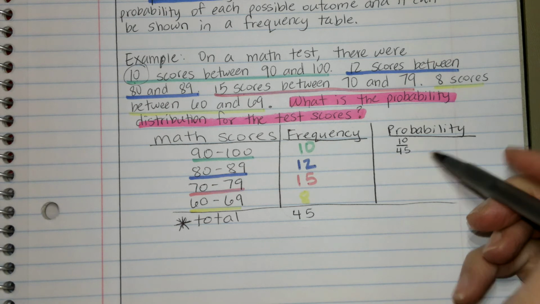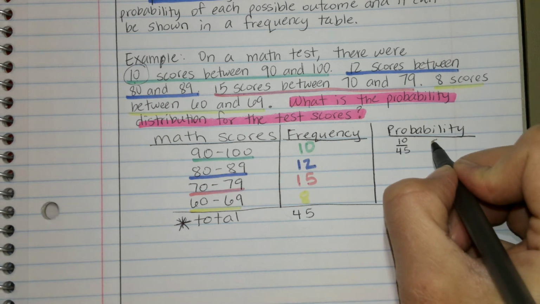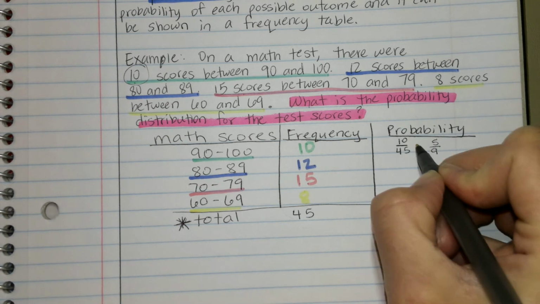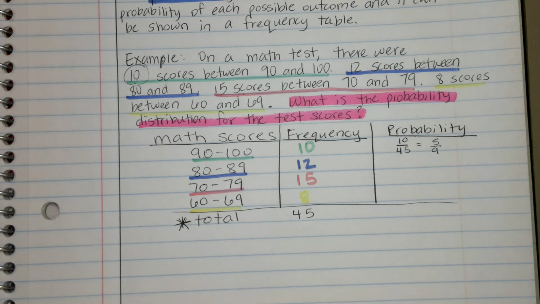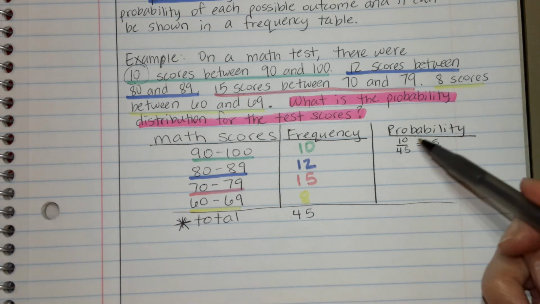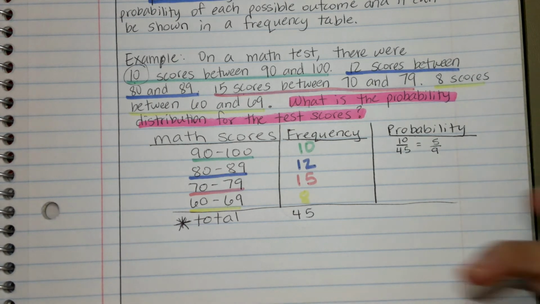I'm pretty sure on this problem, on MathExcel, it doesn't have you reduce. If you do want to reduce, you can. I would divide by 5, and I would get 5 over 9. But I'm pretty sure it doesn't want you to reduce. I don't know why it has you reduce on other problems and then not this one. Well, I'll actually tell you, there is one reason why you might. I'll go over that in a second.